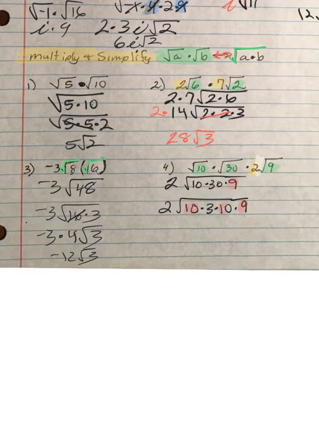Isn't this a pair of 10s? So I'm looking for pairs or perfect squares. So I have a pair of 10s, so that 10 gets crossed off. And that means a 10 gets out here, gets multiplied to the 2.